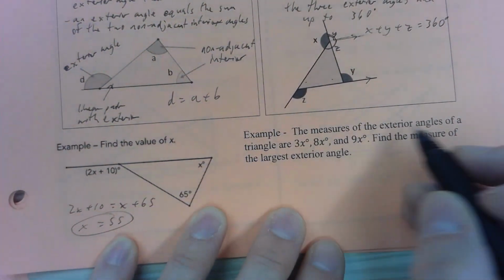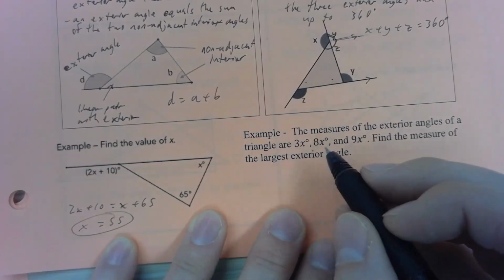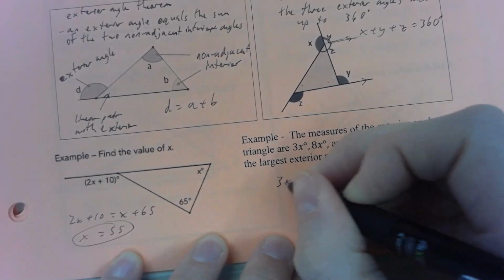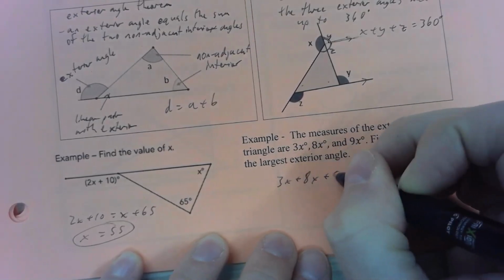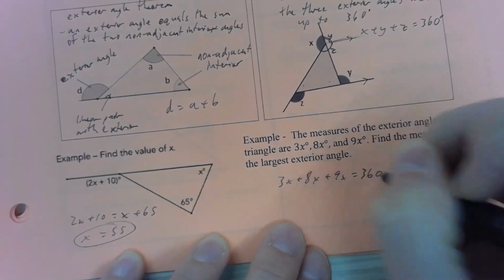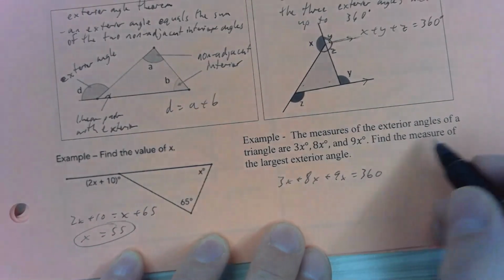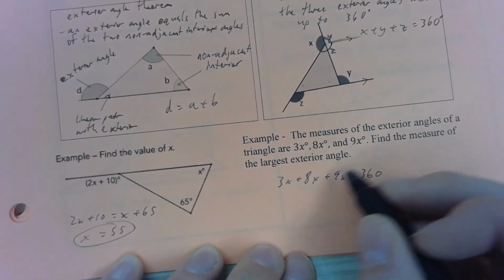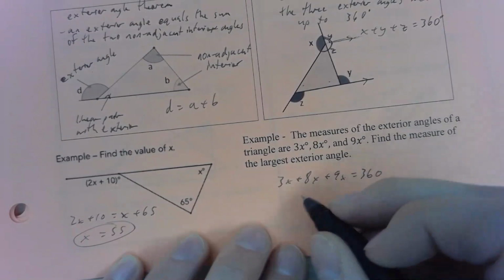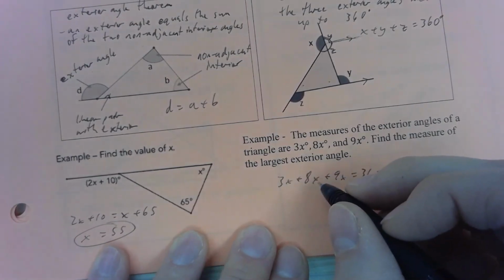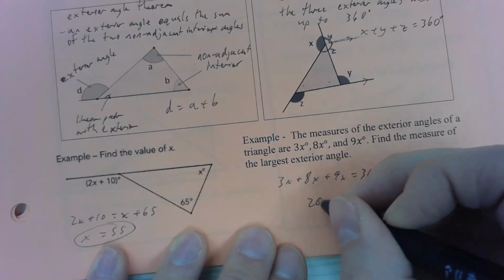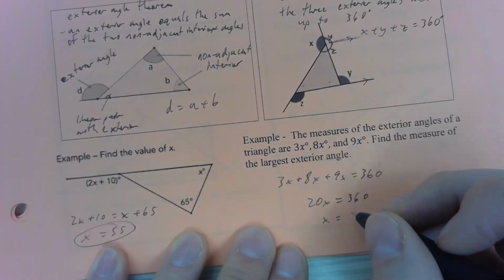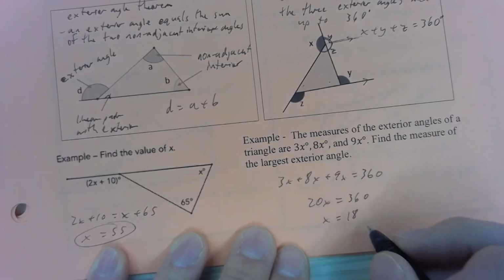For these ones, the measures of the exterior angles of a triangle are 3x, 8x, and 9x. So if we have all three exterior angles, we can say that those three exterior angles add up to 360 degrees. Find the measure of the largest exterior angle. Well, let's first find x, and then we can plug it back into that 9x expression. So 3x plus 8x is 11x, plus 9x is 20x. And then divide to find that x is 18.